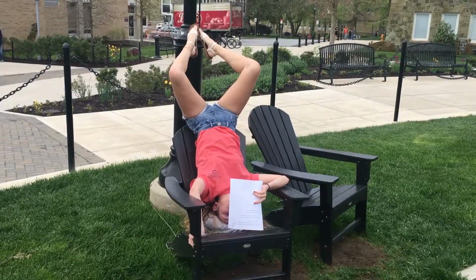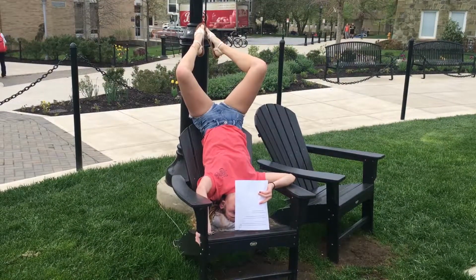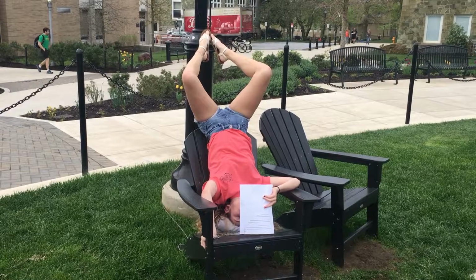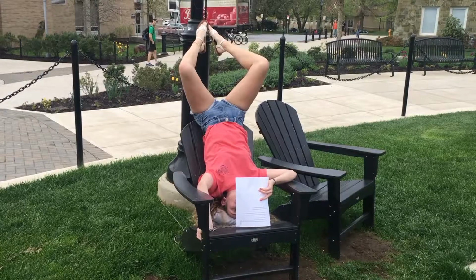Not only do you want to make sure the sources follow the CRAP test, have the correct citations, and are integrated into the paper, but you should also make sure the paper has a good organization. There are two types of organization, macro and micro.